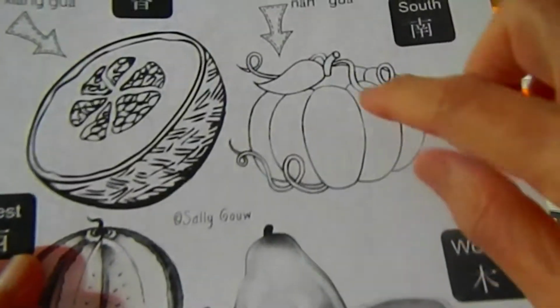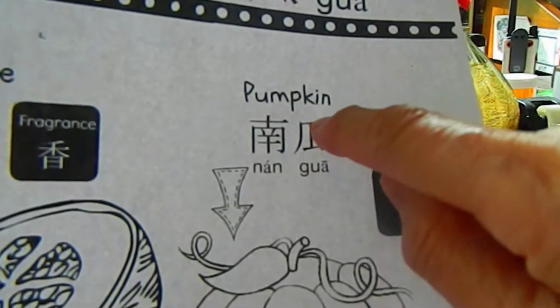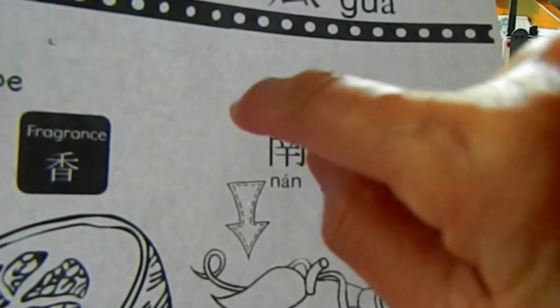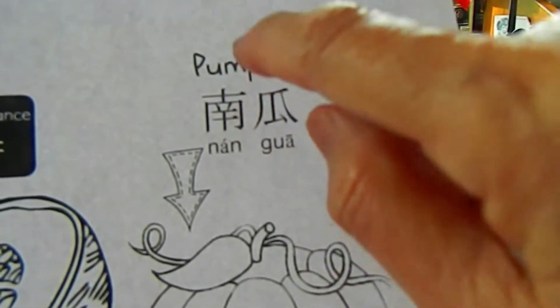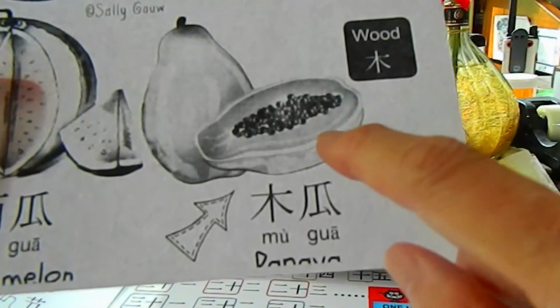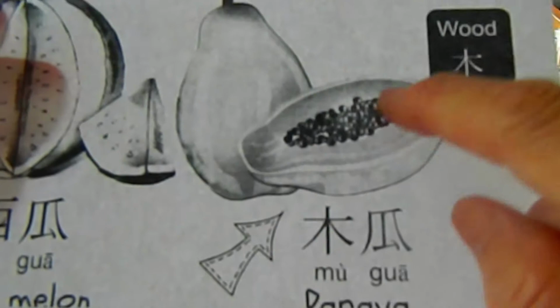So now you remember pumpkin, we call it 南瓜. In that case, you remember, pumpkin is a south also, okay? So south melon, so it's a 南瓜 pumpkin, okay? Of course, a papaya is a 木瓜, okay?